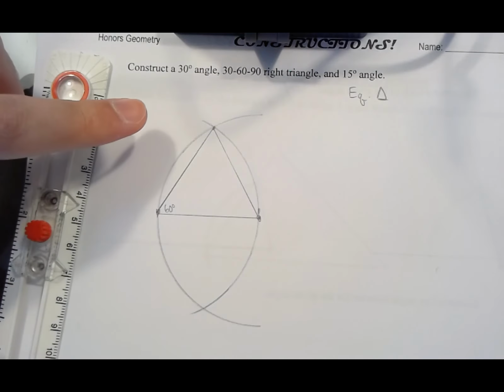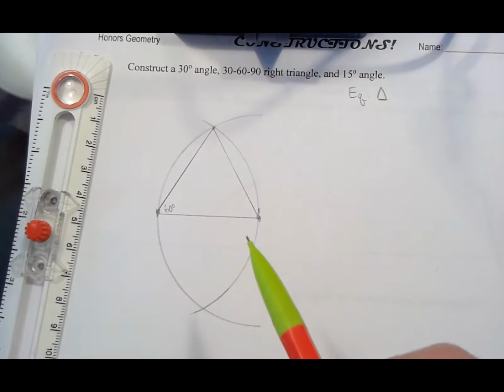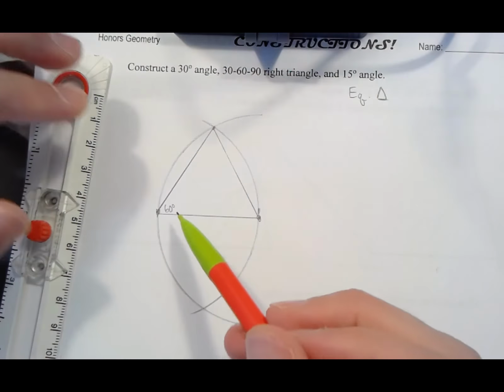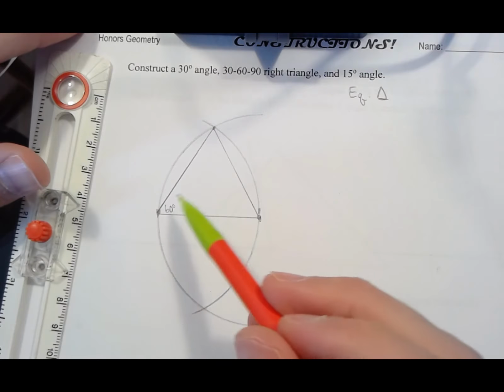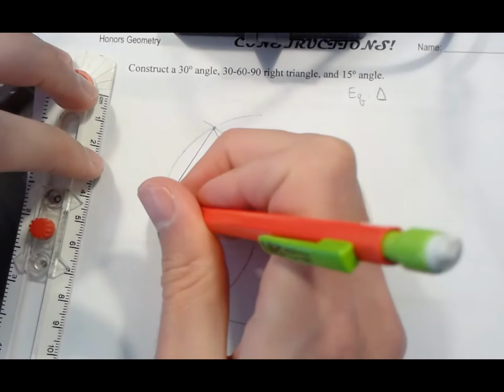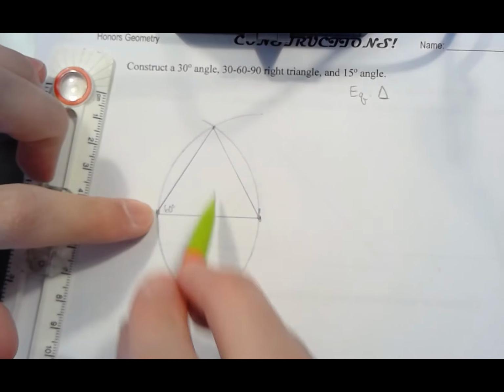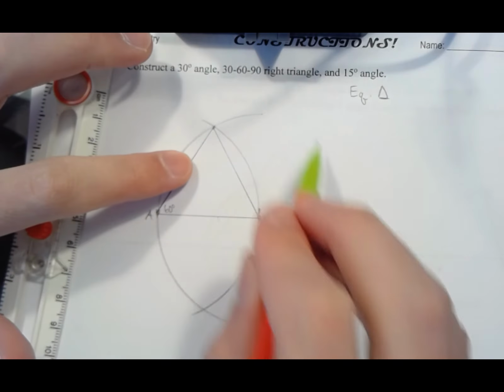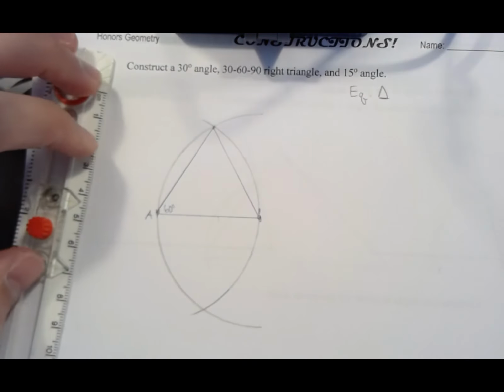Now, there's 2 ways to get a 30. Based on what we did previously, we bisected an angle. So I could just cut this 60 in half. Do an angle bisector starting at, I'll call this point A. Make an arc from those 2 endpoints, do arcs in the middle, and draw it in.